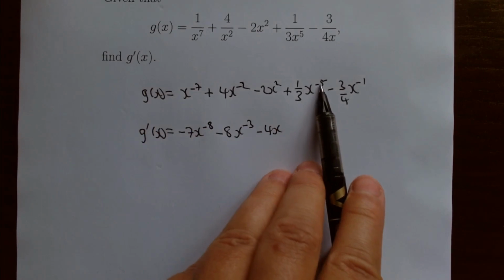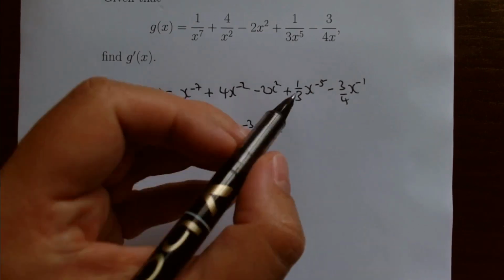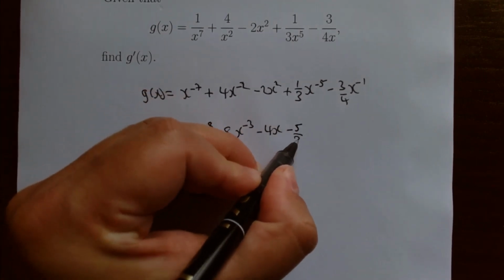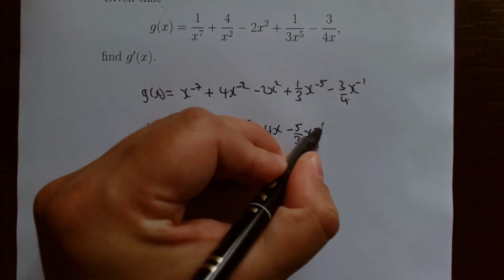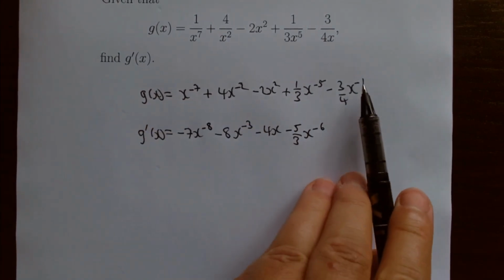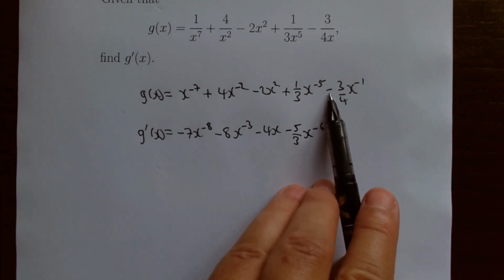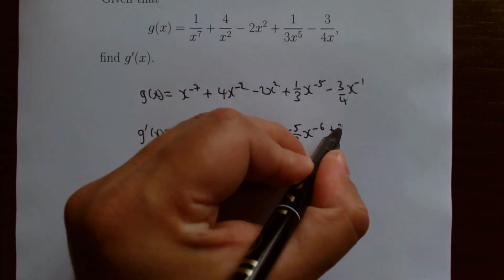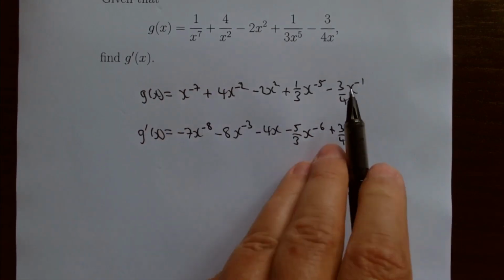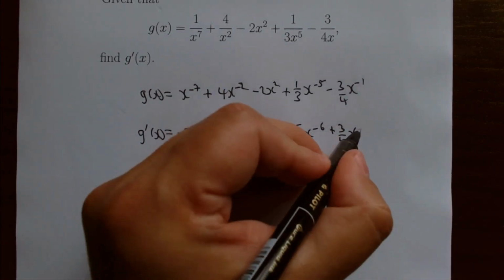And here the minus 5 comes down and multiplies to 1/3. That's minus 5 over 3 x to the minus 6. And here the minus 1 comes down, multiplies the negative 3/4. So that becomes positive 3/4 x. And when you minus 1 off that, you get minus 2.